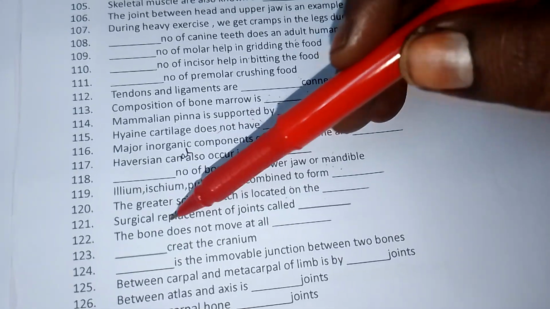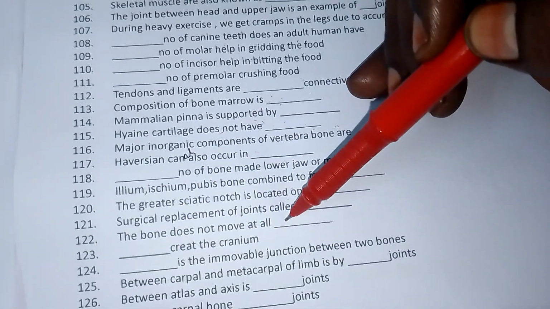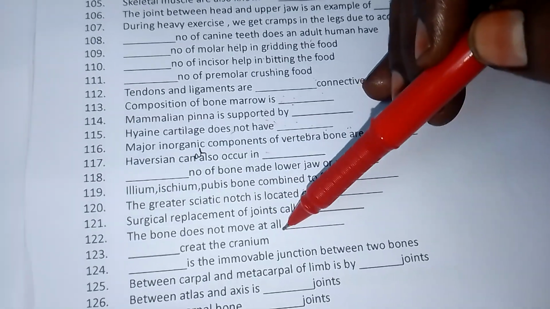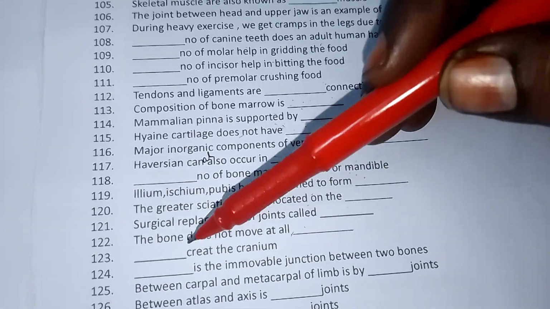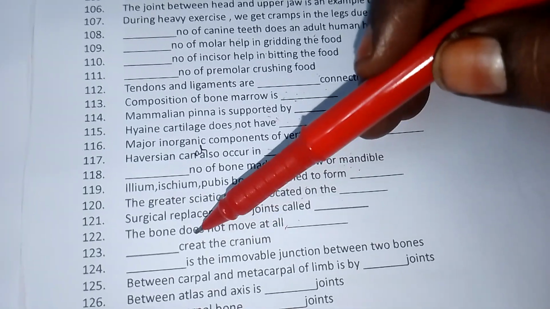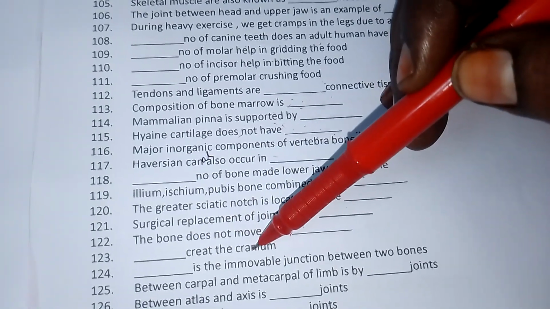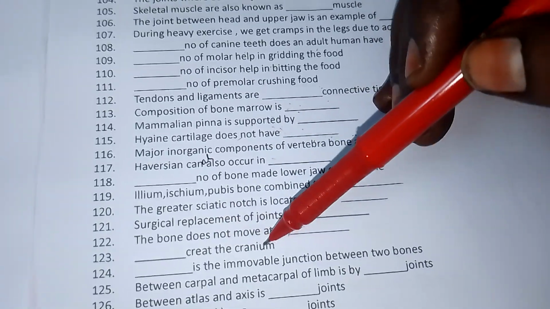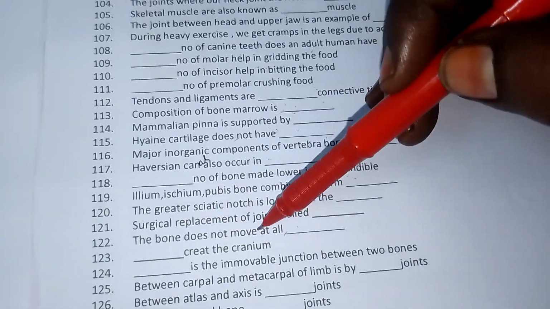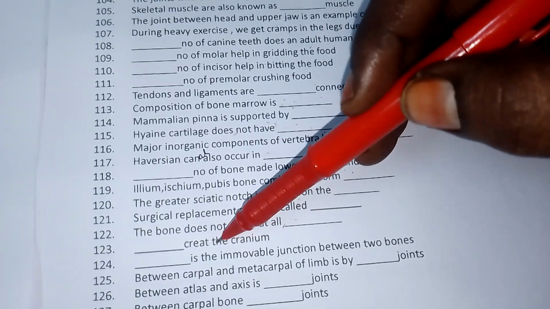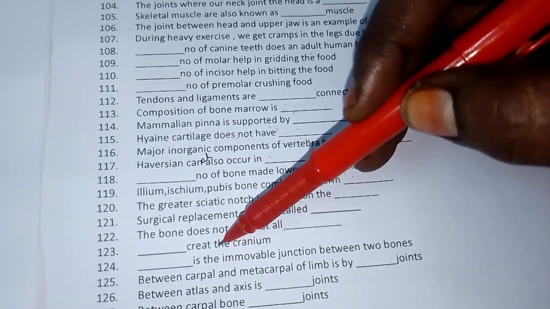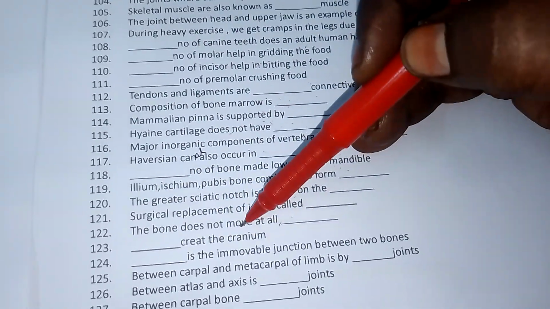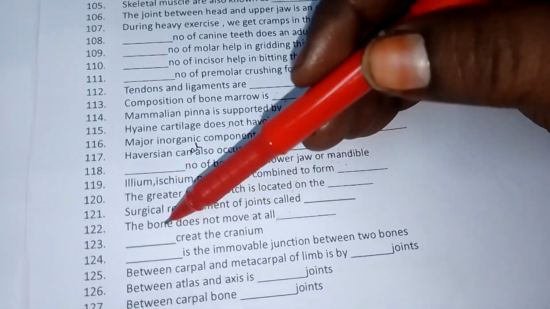Which bone does not move at all? The skull. But the movable bone in the skull is the mandible. Dense fibrous connective tissue forms the cranial bones.